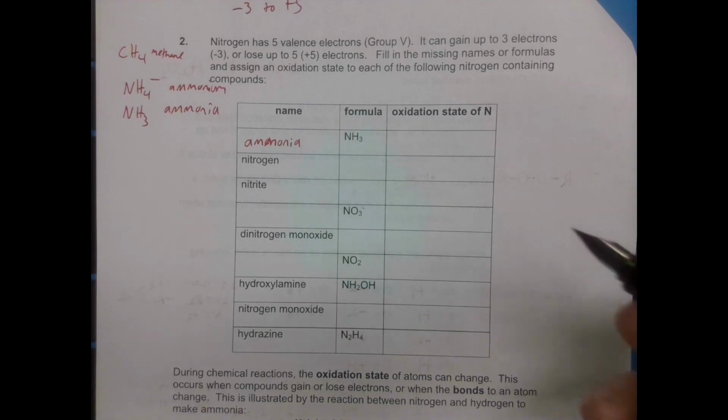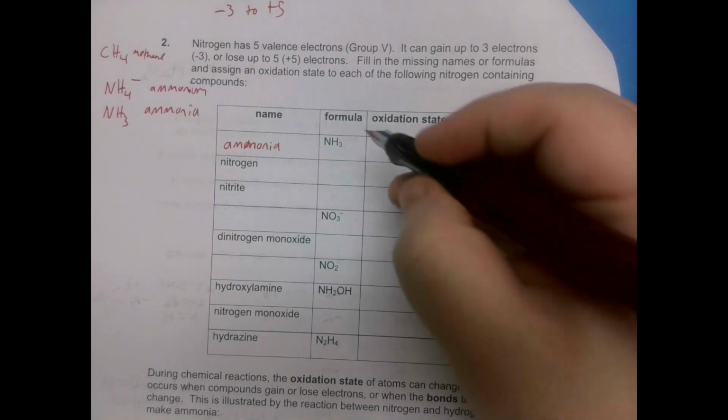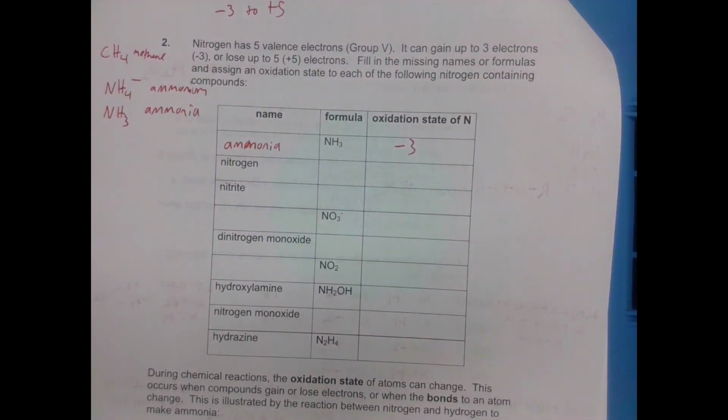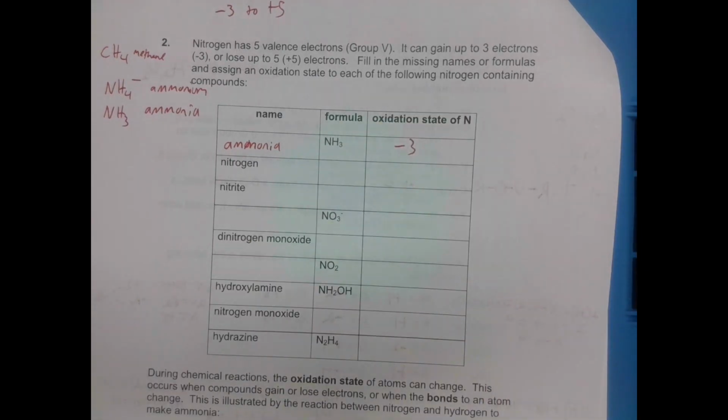So what is the oxidation state of nitrogen in ammonia? -3. Again, we're going to assume hydrogen is always +1. That means N has to be -3.